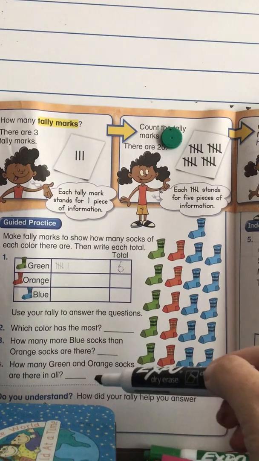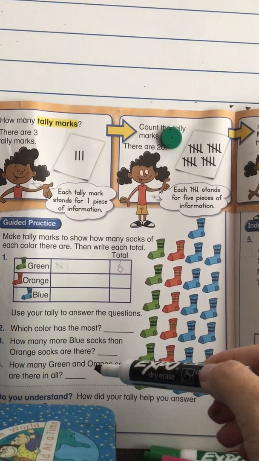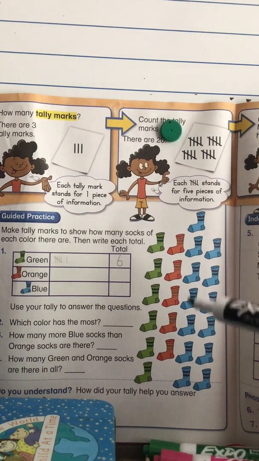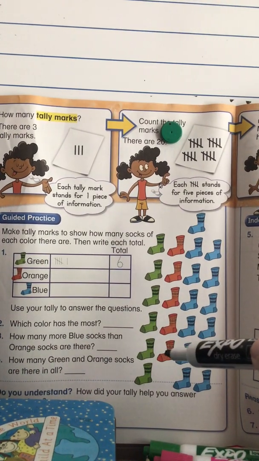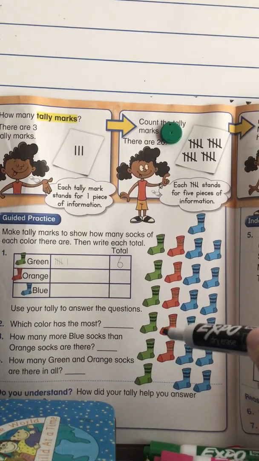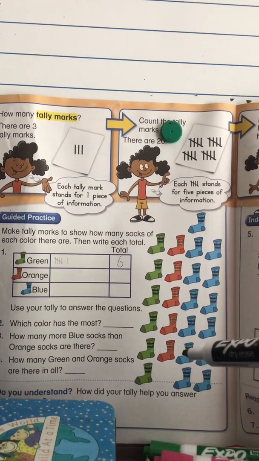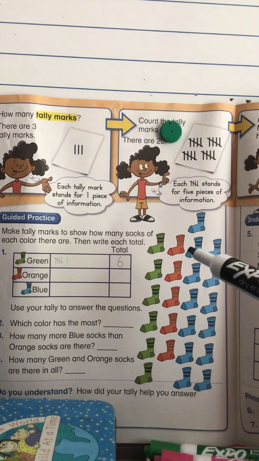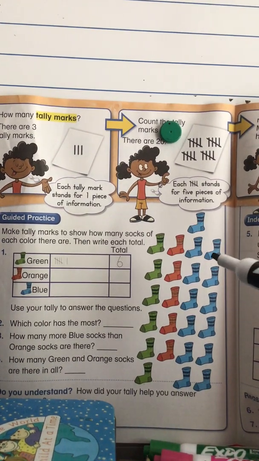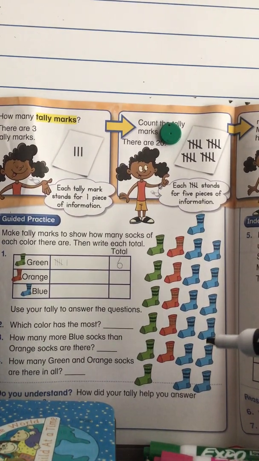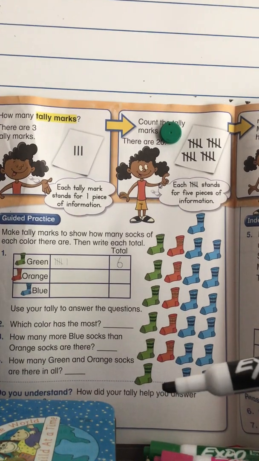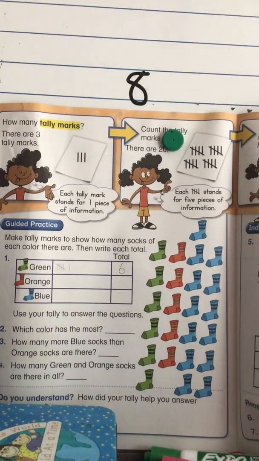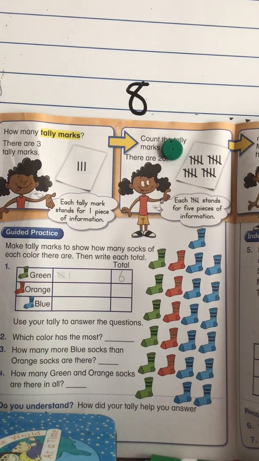How many more blue socks than orange socks are there? Since they're lined up over here, we could find our extras. So we have same, blue and orange, remember? Same, same, same, same, same. Then we can count our extras. 1, 2, 3, 4, 5, 6, 7, 8. So we would know that there are 8 more blue socks than orange socks.